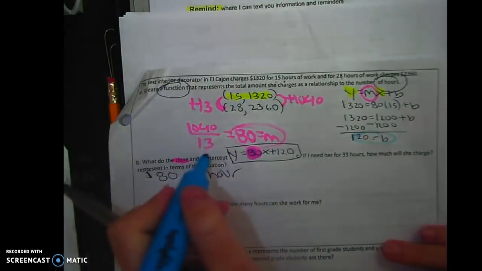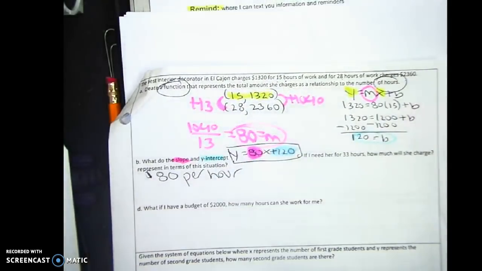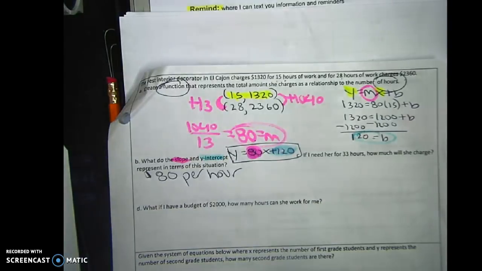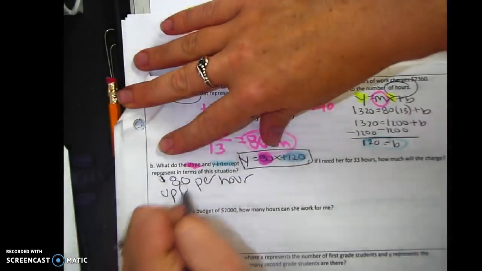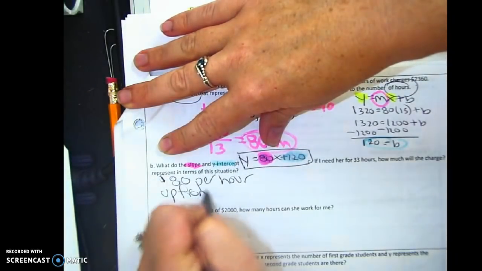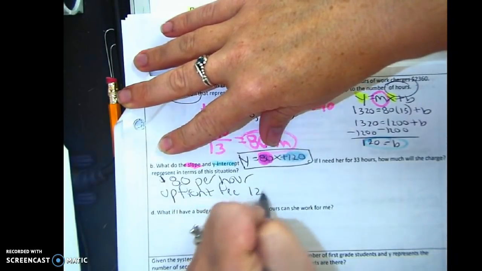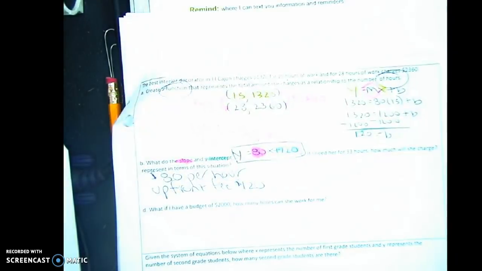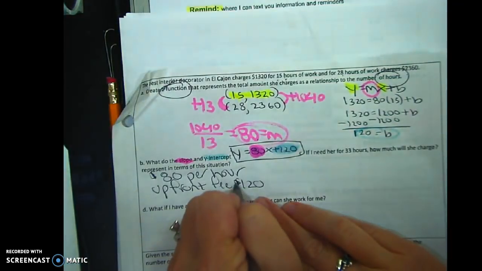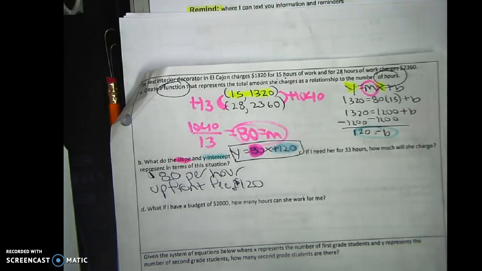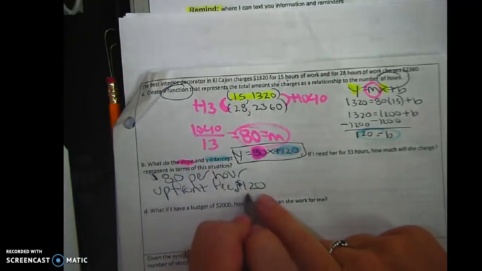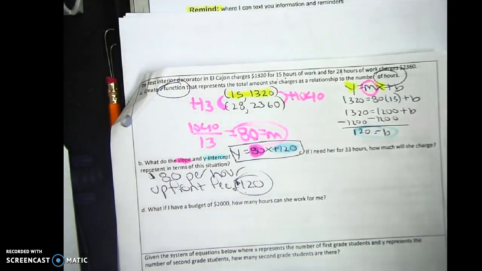Now the y-intercept is the start. $120 doesn't mean that you can write, I start with $120. That means there's an upfront fee of $120, okay? And I guess I should have said of $100. You can write it differently, that's fine, but you can't just go, I start with 120, because you don't start with it. This is how much they're going to charge you no matter what, okay?